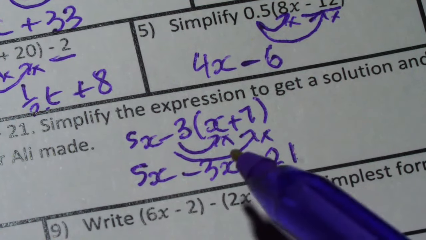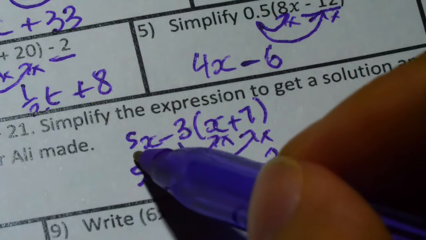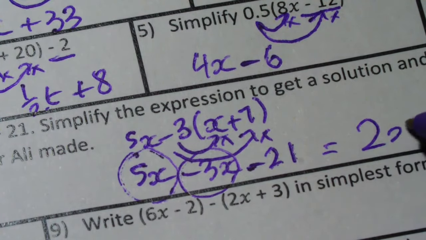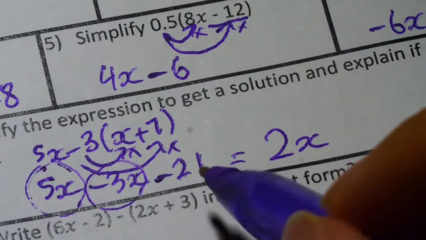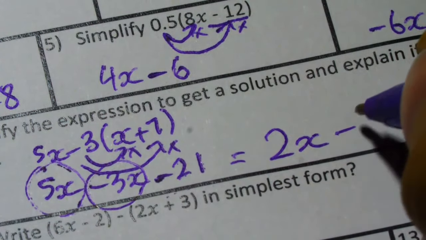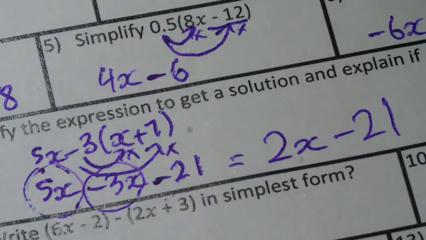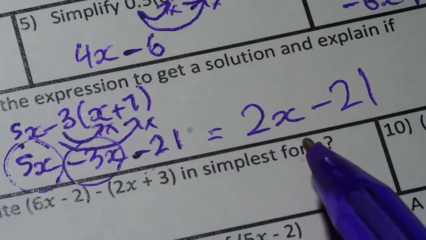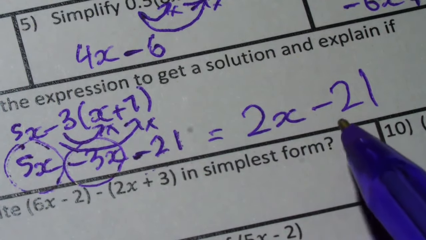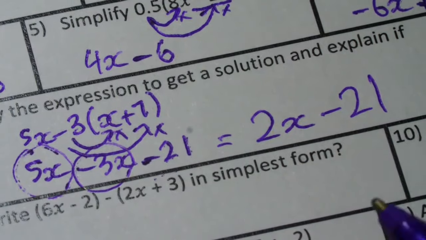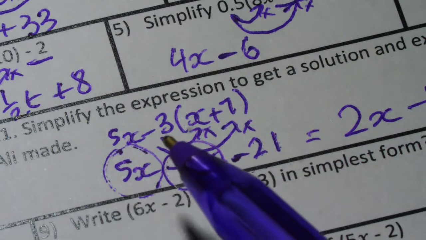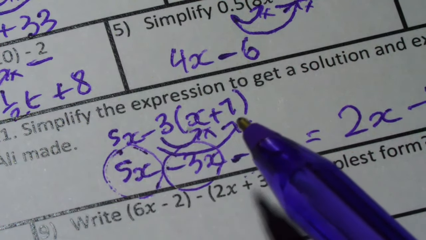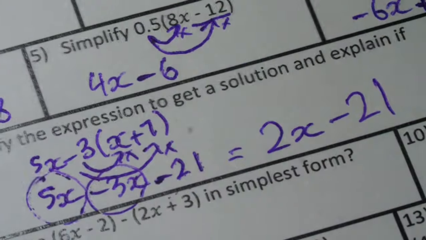Okay, so we can simplify this even more. If we look at our x's, we have 5x and minus 3x. That makes 2x. And then we have the minus 21. So 2x minus 21. If we look at Ali's answer, he got 2x plus 21. But the actual correct answer is 2x minus 21. So Ali made a mistake. He did not do minus 3 times 7. He did a positive 3 or plus 3 times 7. He got a plus 21. Okay, so that's the mistake Ali made.